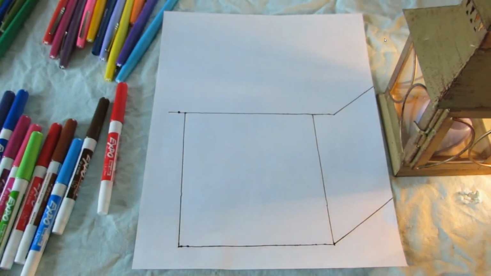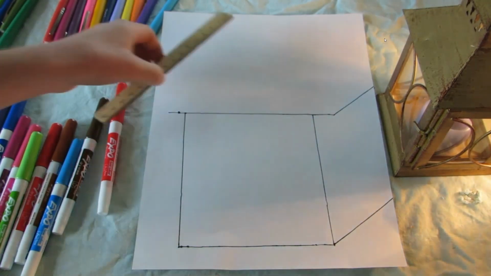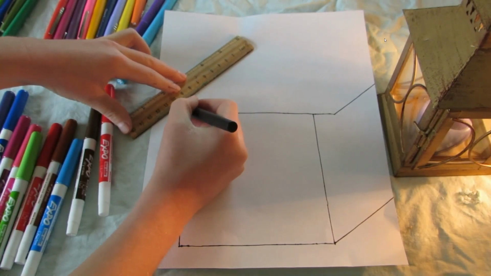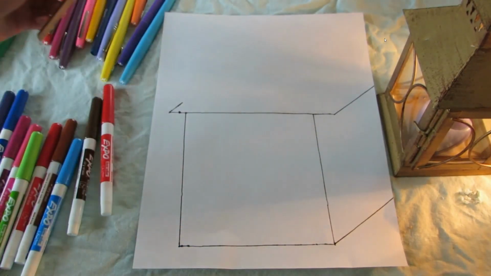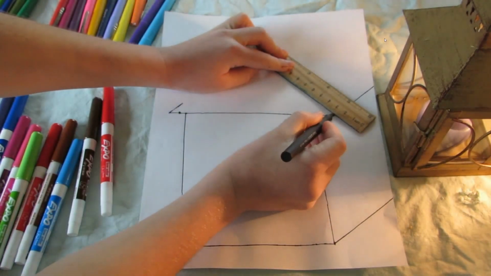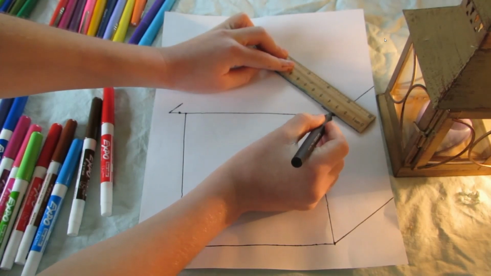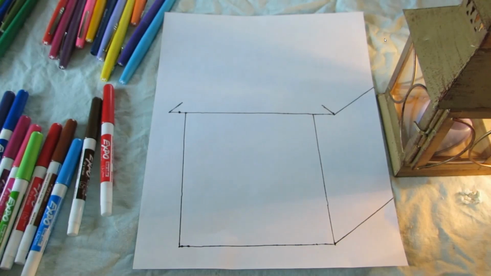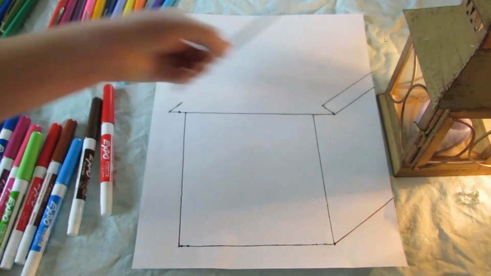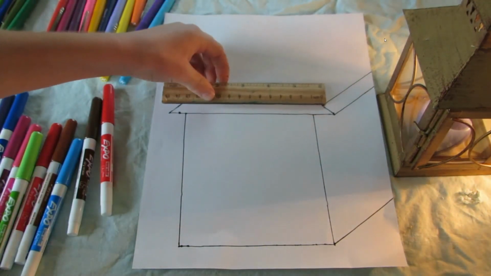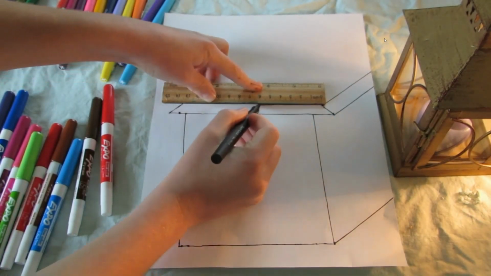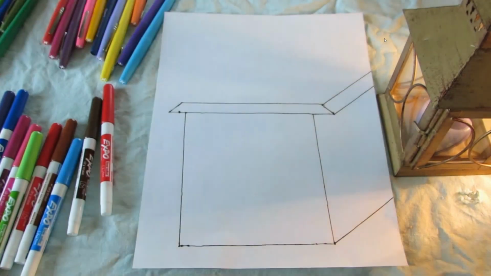We're going to do the same thing on the top of it, but not go so far on that one line. Next, we're going to draw a line to make it symmetrical with the other, and then draw another slanted line. Next, we're going to draw another horizontal line and connect those two lines.